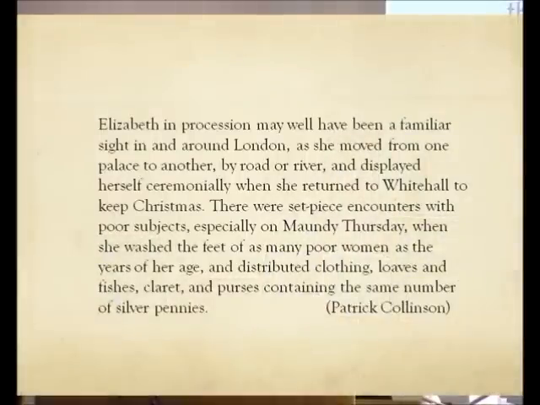Collinson says, "Elizabeth in procession may well have been a familiar sight in and around London as she moved from one palace to another, by road or river, and displayed herself ceremonially when she returned to Whitehall to keep Christmas. There were set-piece encounters with poor subjects, especially on Maundy Thursday, when she washed the feet of as many poor women as the years of her age, and distributed clothing, loaves and fishes, claret and purses containing the same number of silver pennies." I'm sure they're all very grateful for the claret.